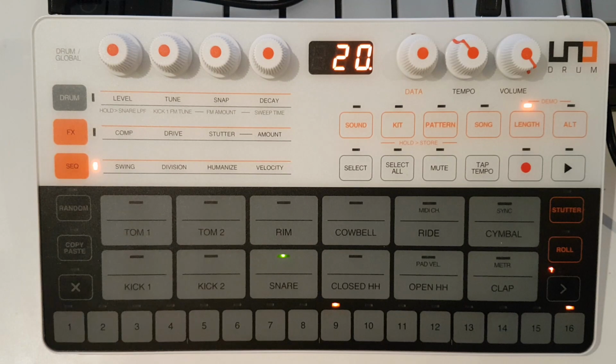So 6/4 would be 24 steps, 7/4 28 steps, and so on. So yeah, if you want to create odd time signatures in that style, then you just add those extra steps in there, up to 64 steps.